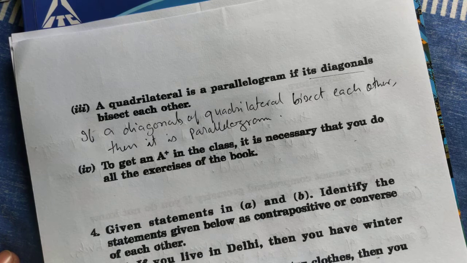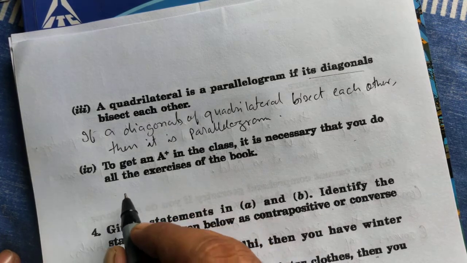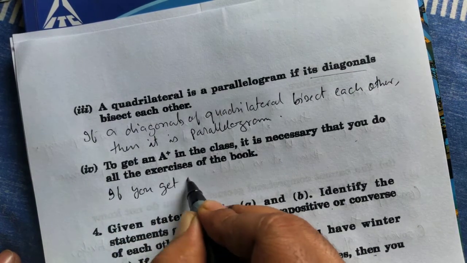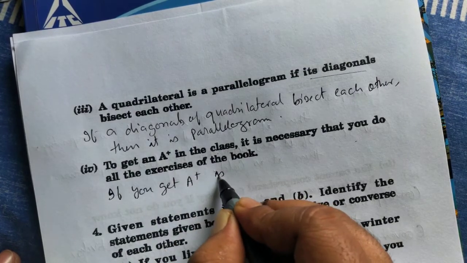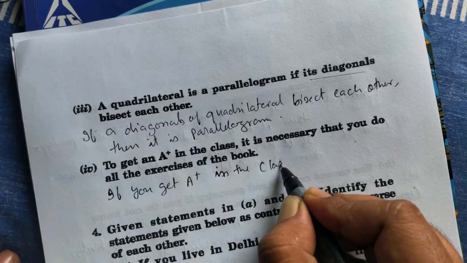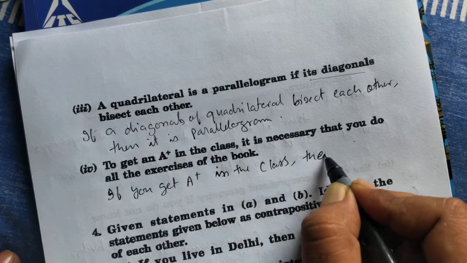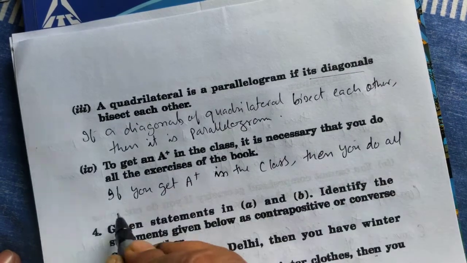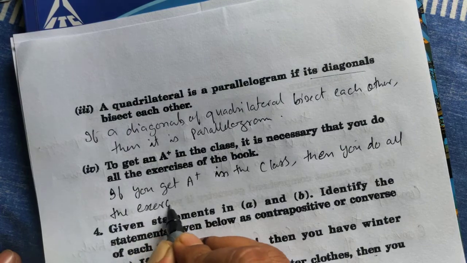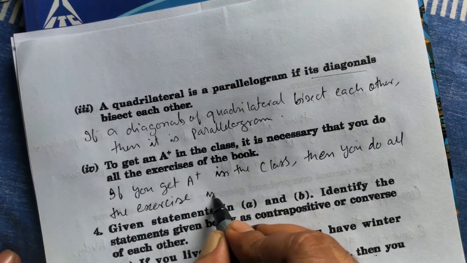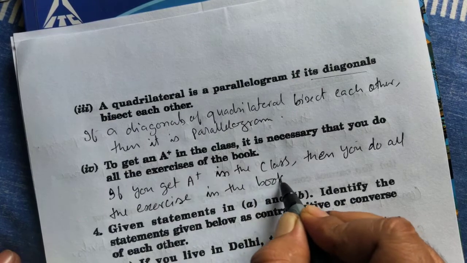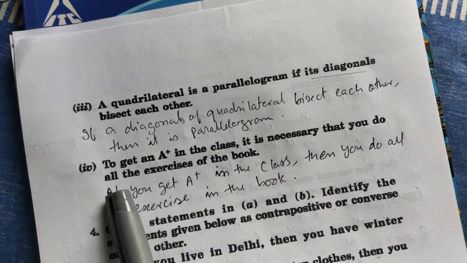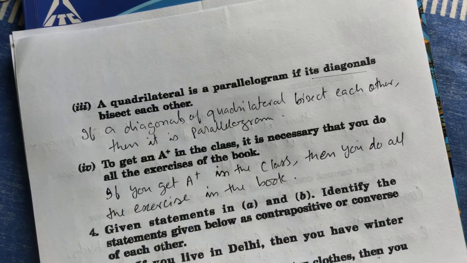So what you'll write: if you get an A plus in the class, then you do all the exercises in the book. The meaning is the same. Or you can say, if you do all the exercises of the book, then you'll get the A plus. It's up to you how you want to write.